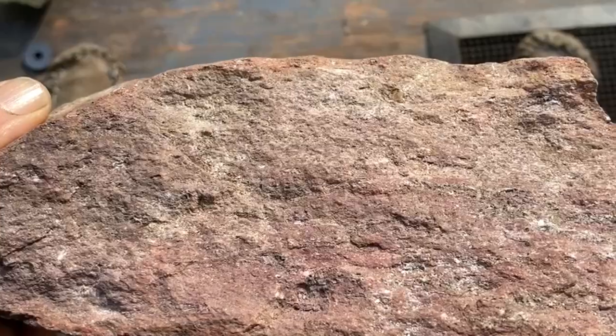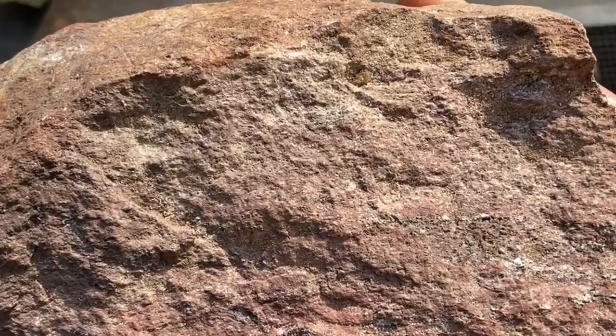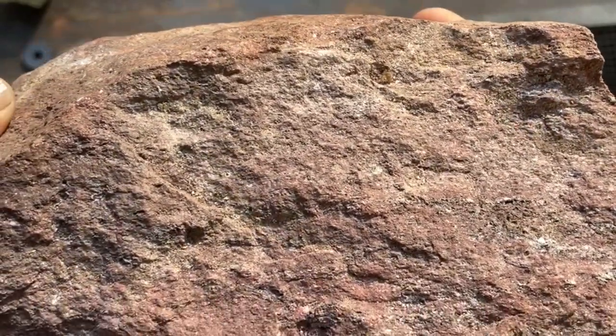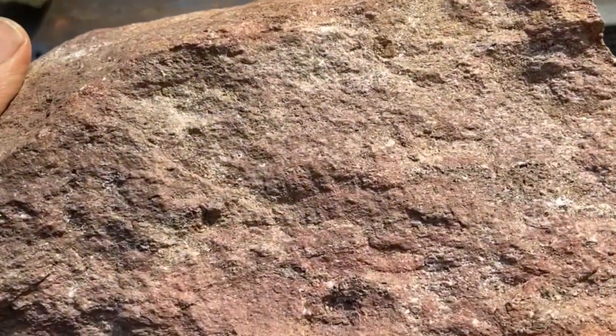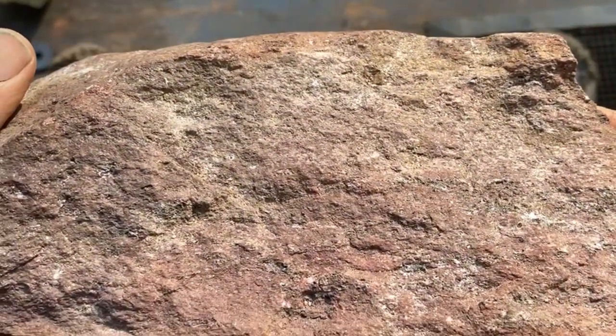You don't see a lot of crystals in there. So this is also from Graves Mountain, a product of hydrothermal metamorphism.